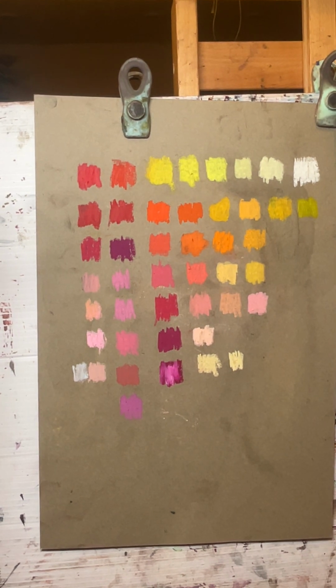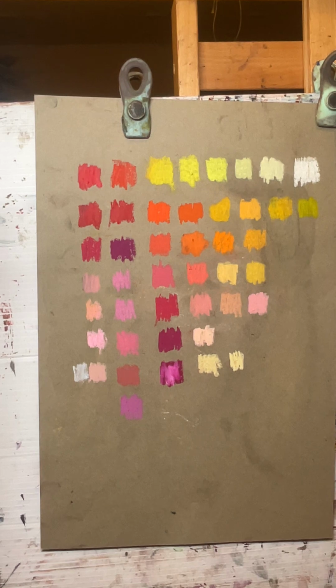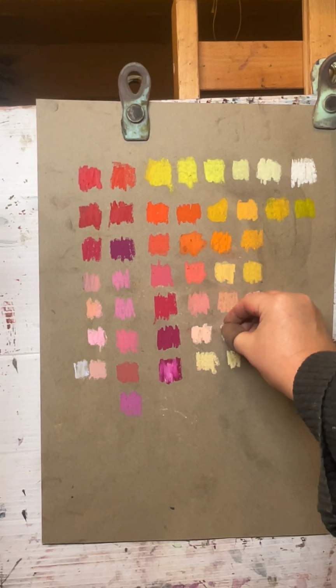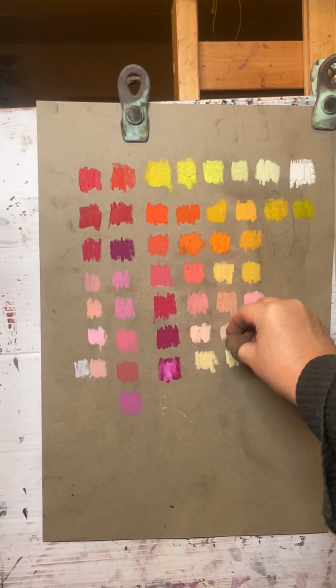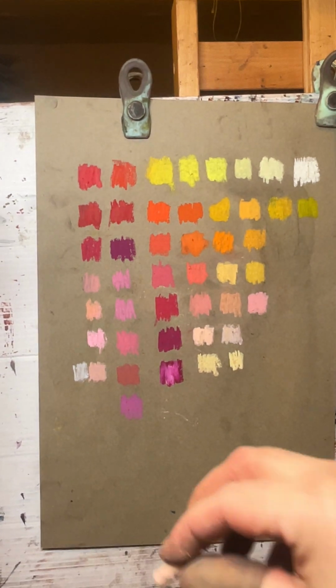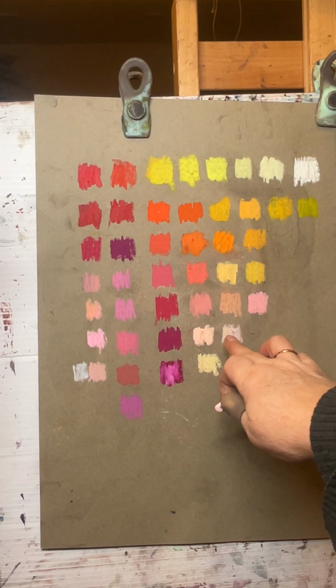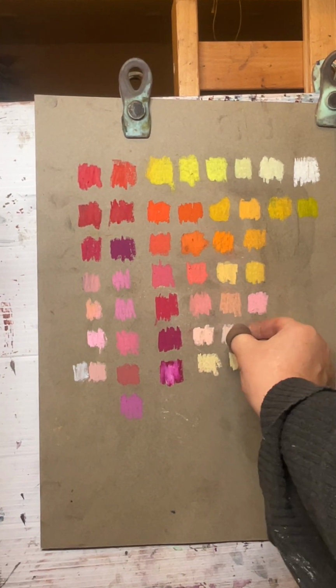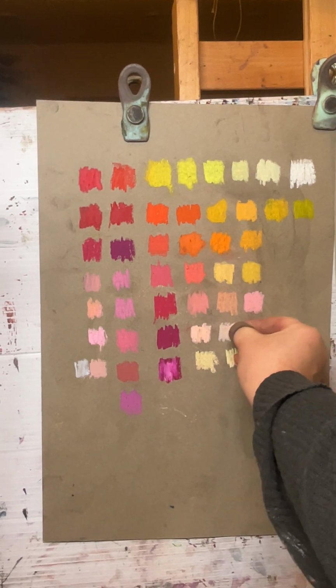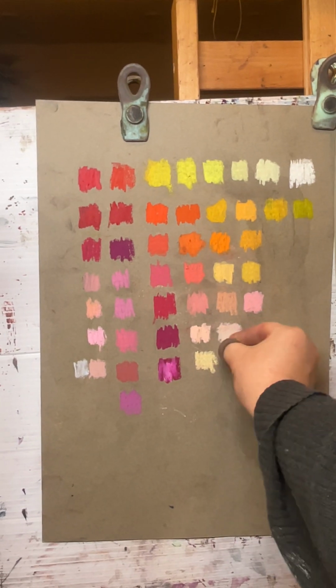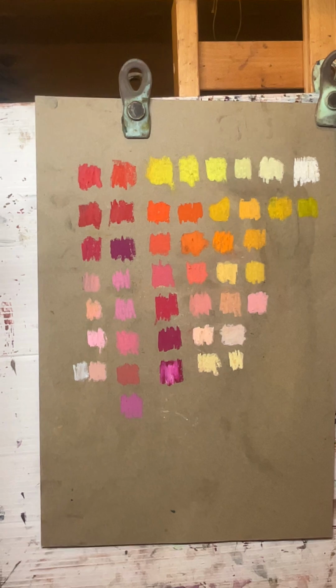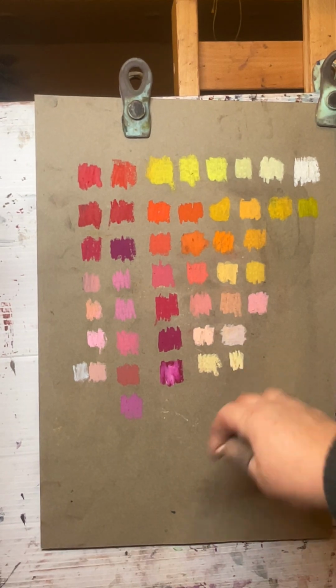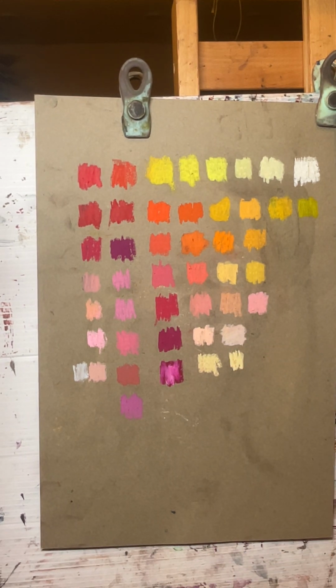And gradually, for instance, this pink, which is actually pink, looks almost like white, but it's pink. It's much cooler than this yellow. And there's a lot of white here and just a bit of pink.